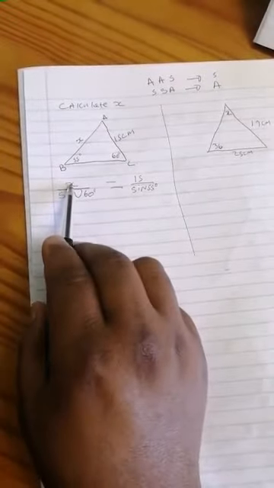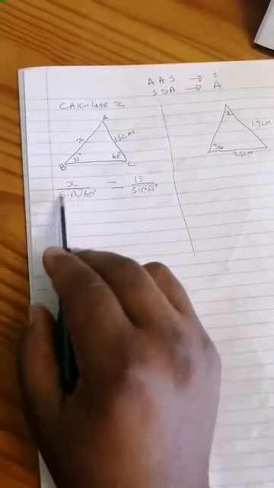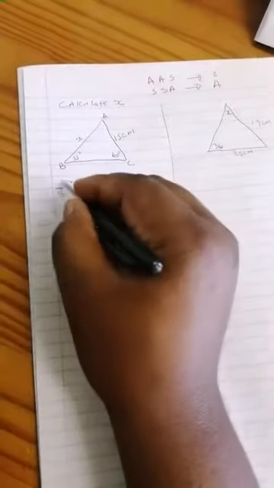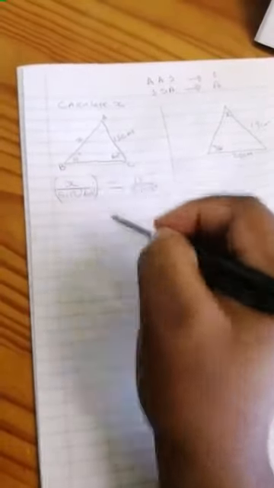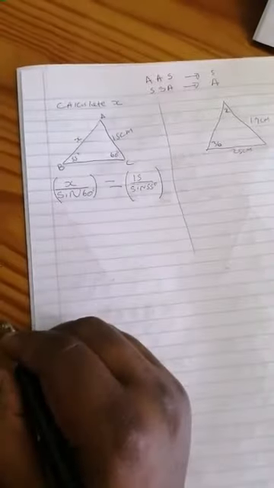Now can you see that you are looking for x, and this you do not want, so you can apply the multiplicative inverse.